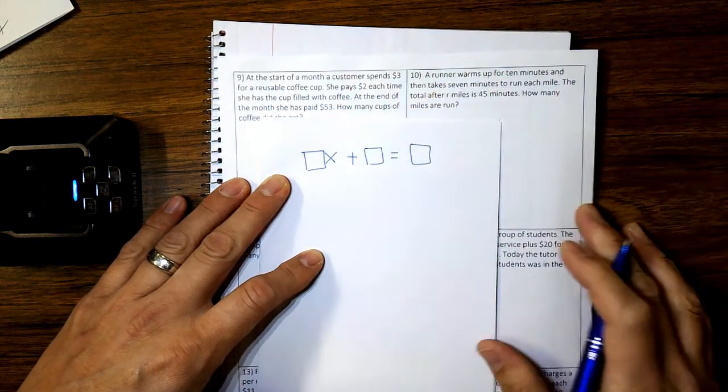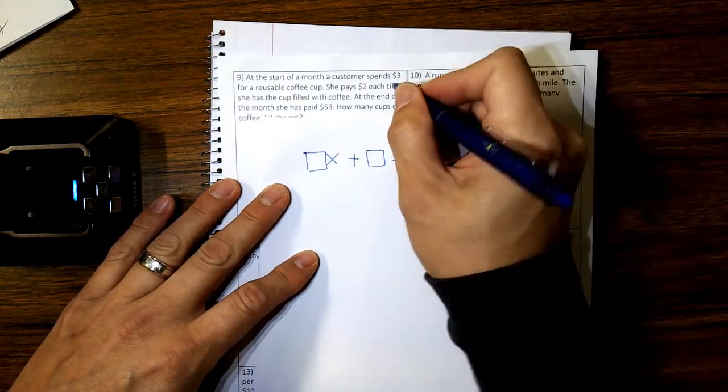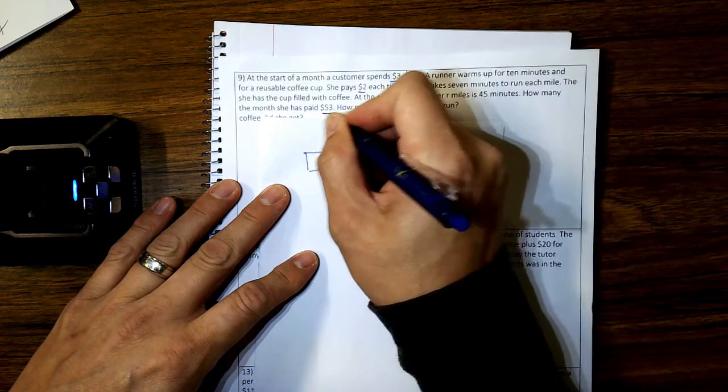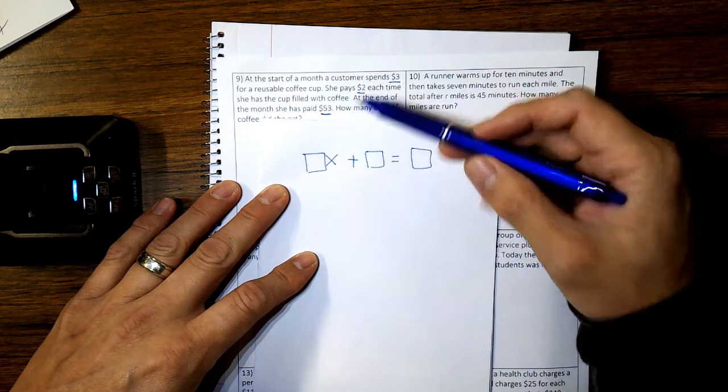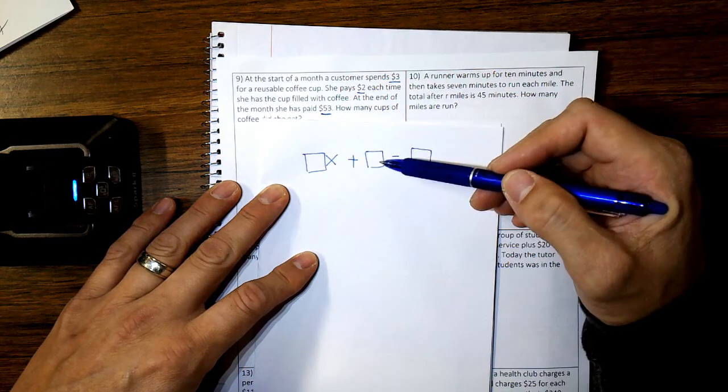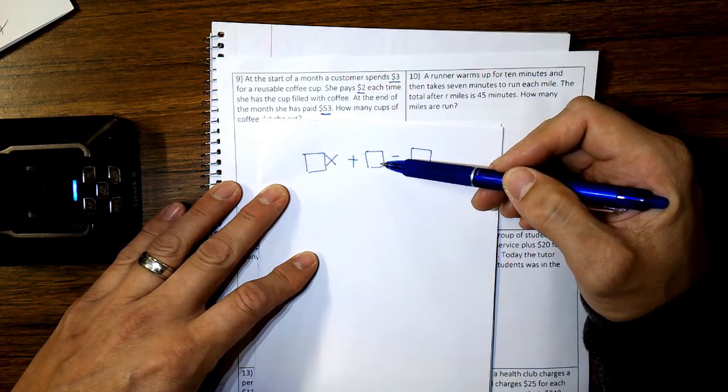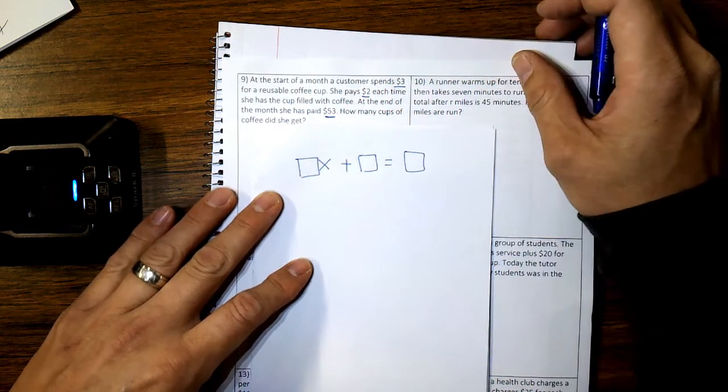When you're looking at number 9, there are the 3 types here. There's a 3, there's a 2, and there's a 53. One of them represents what's equal to, one of them represents what is multiplying, and one of them represents what they call the constant number, or the number they start with. Let's read this quickly, and it's easy to identify.